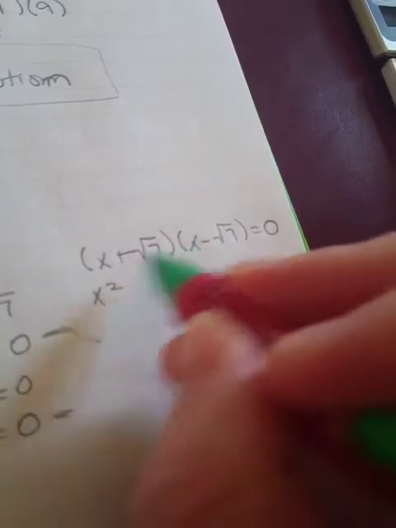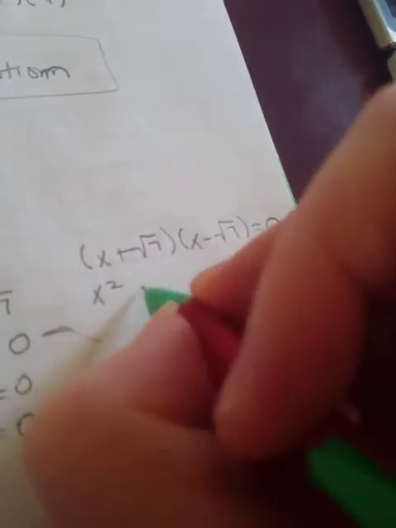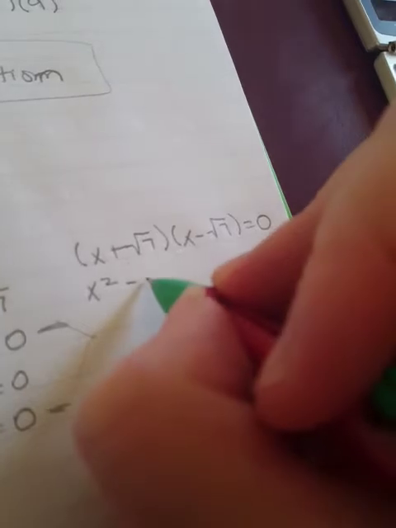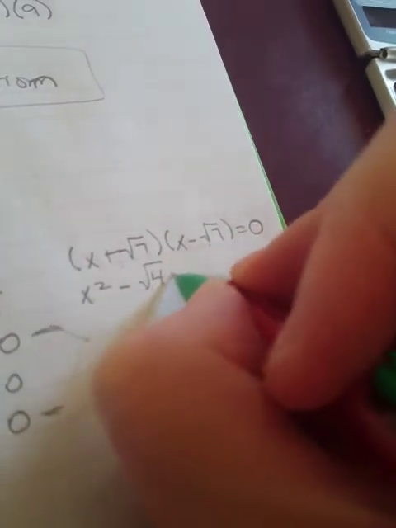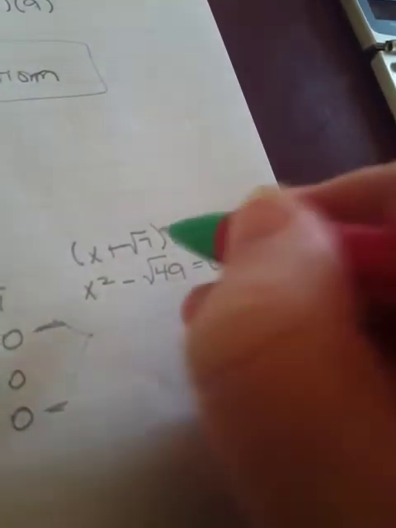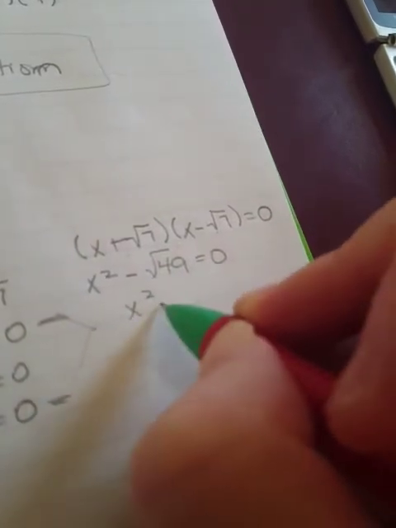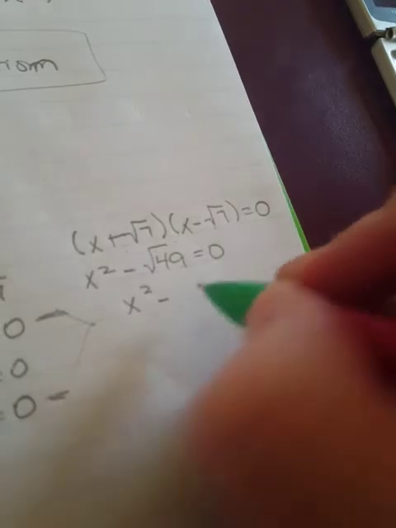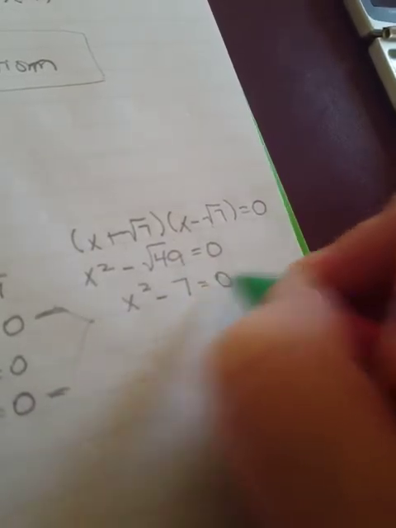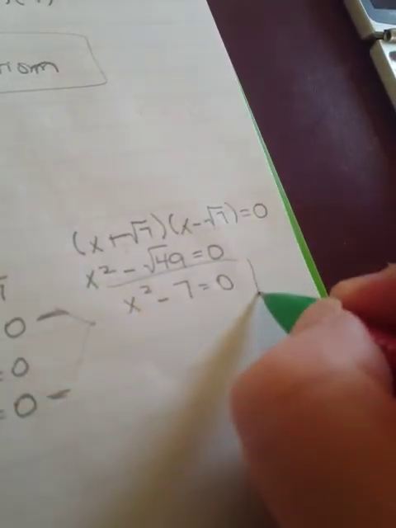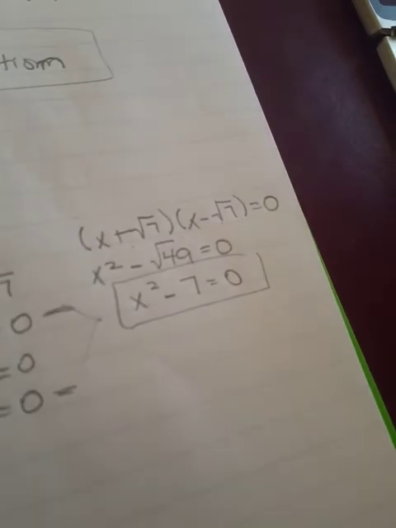Multiplying this, and then this is going to cancel each other out. So then it'll equal minus the square root of 49 equals 0. So the square root of 49 is 7. And this is our answer. x squared minus 7 equals 0.